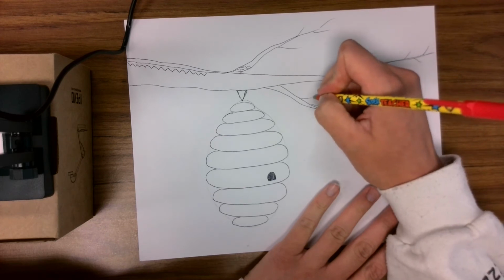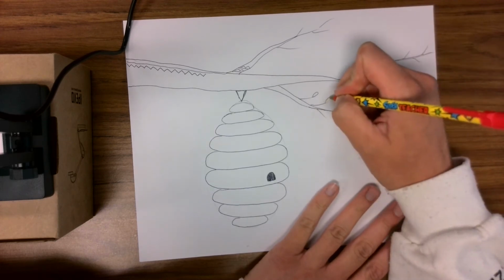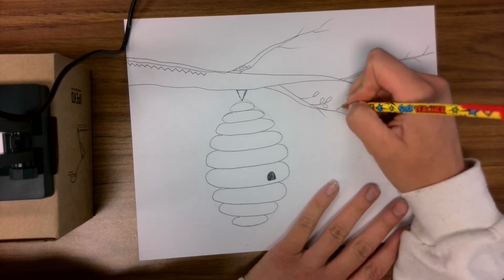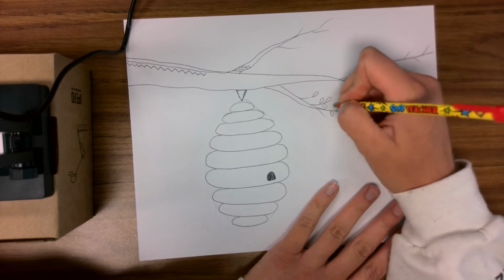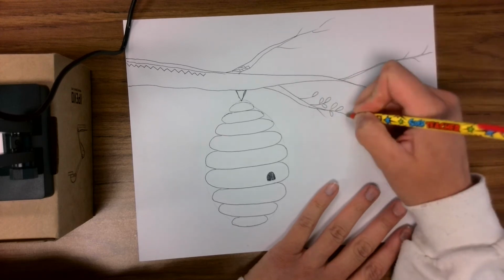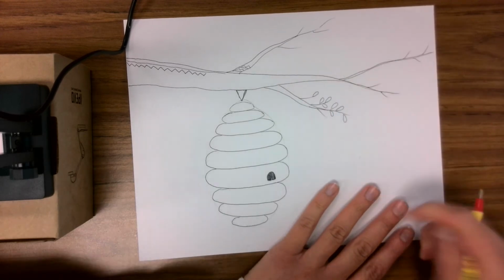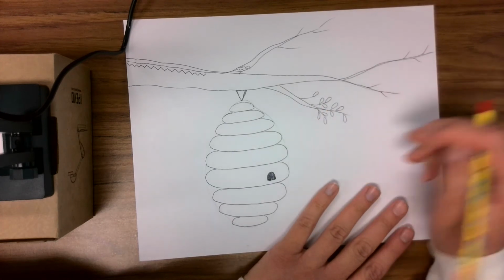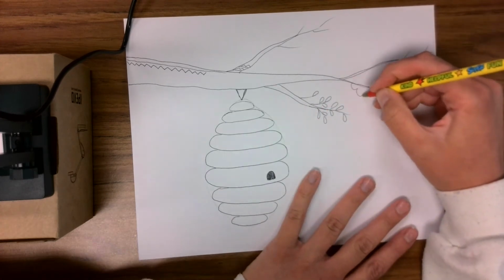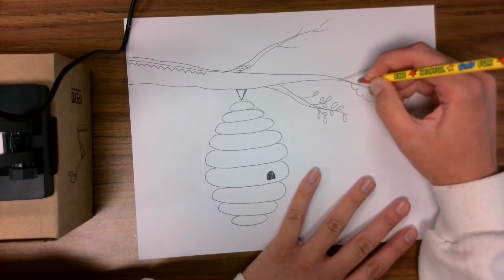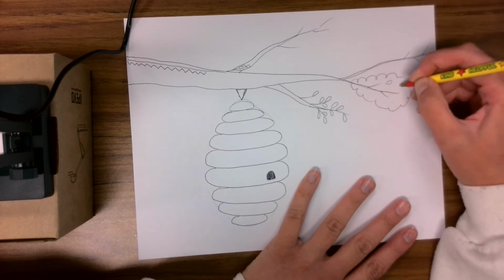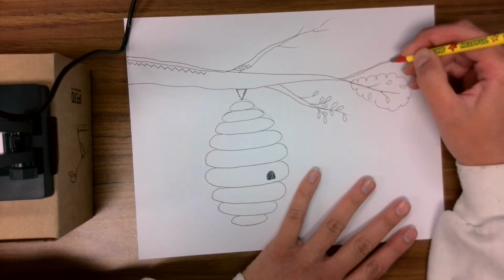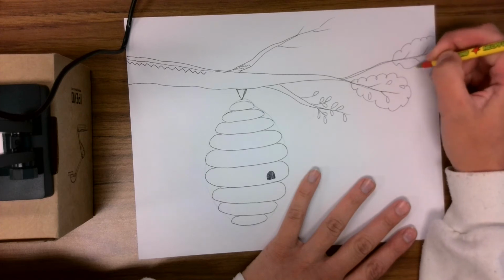So what I'm going to do is I'm going to draw some leaves on my tree branches. And that's just these little shapes here. It's kind of like a circle, but it has a little point on one of the sides. So I'm going to draw these. Or if you want to, you could just decide to draw like a cloud with maybe one or two not branches, but leaves that you can see in there. So we'll try that.